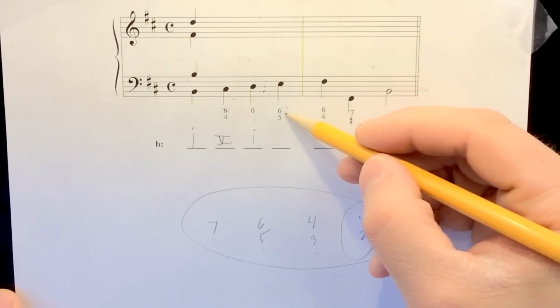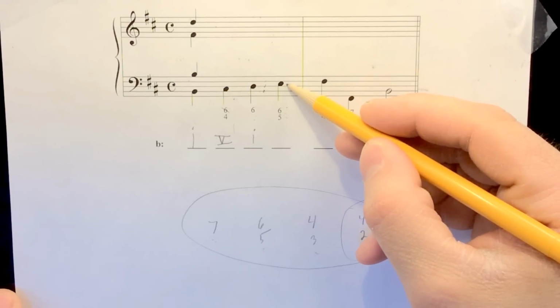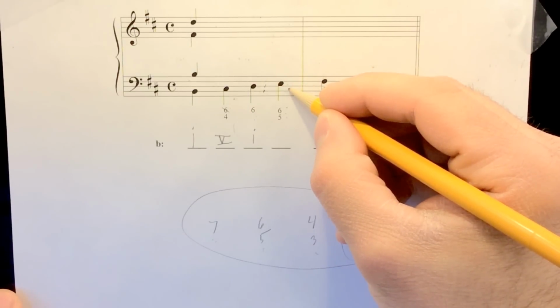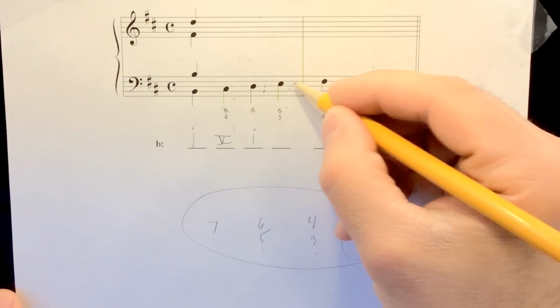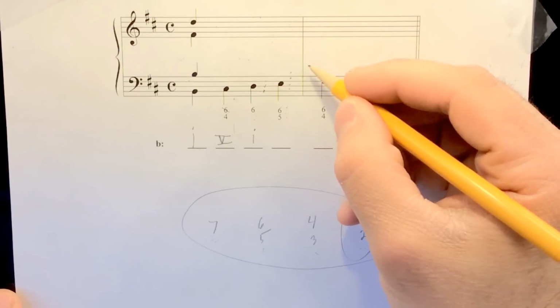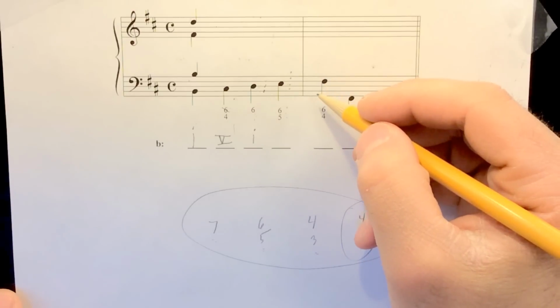So let's look at this one in 6-5 position. If this is a 7th chord in first inversion, what must the bass note be, students? It's got to be this note, the C sharp. So this chord is spelled C sharp, E natural, G, B natural, with the B being the 7th, which would need resolution down.